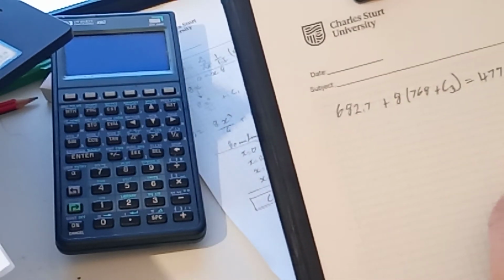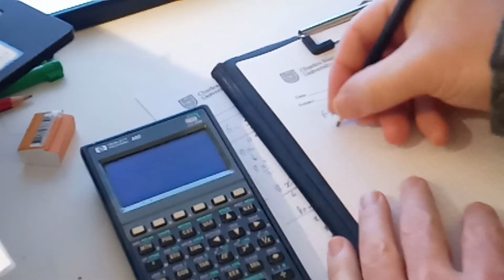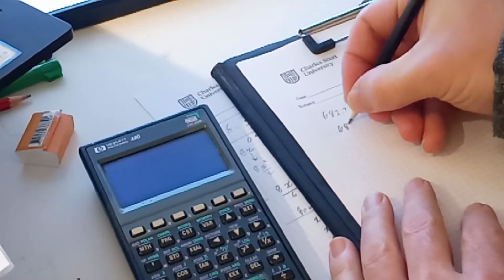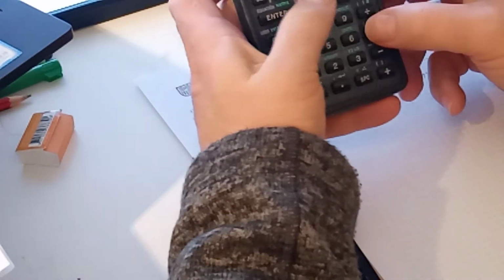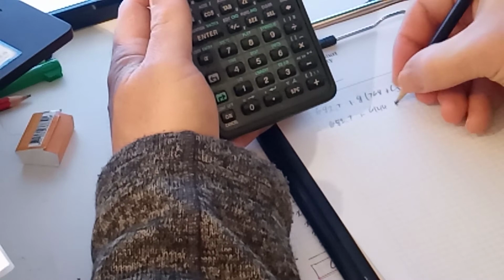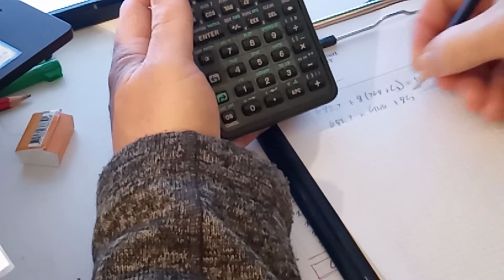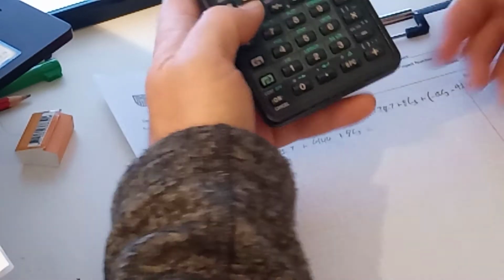So now we're going to work out C3, and then we're going to come back and we'll easily get C1 and C4. So let's work out C3. 682.7 plus 768 times 8, 6144 plus 8 C3 is going to equal 4778.7.